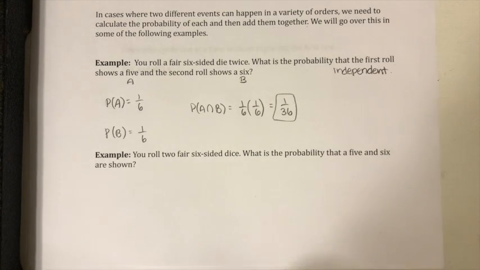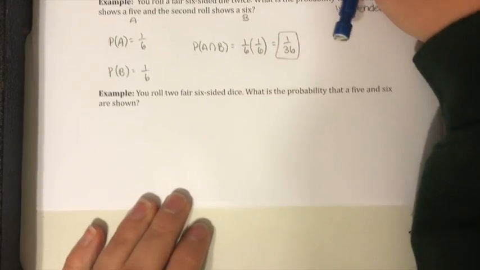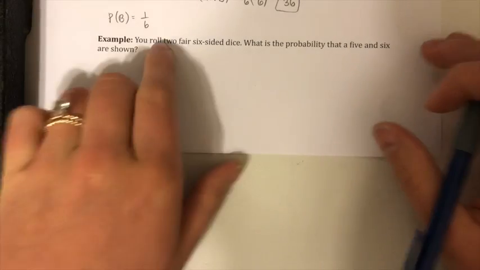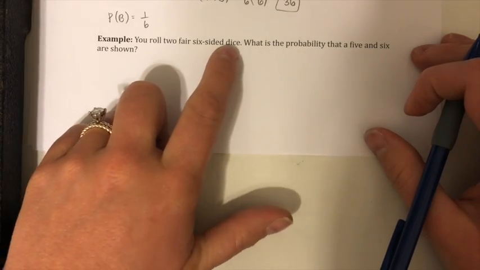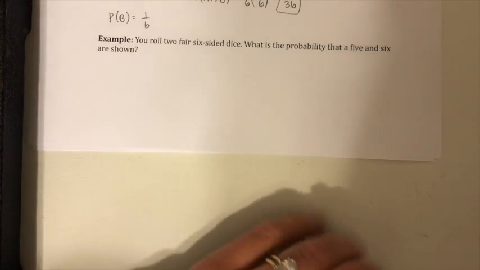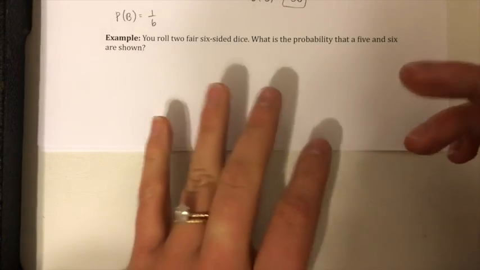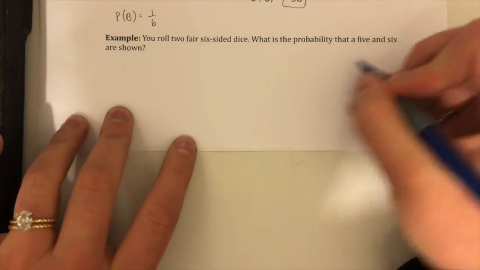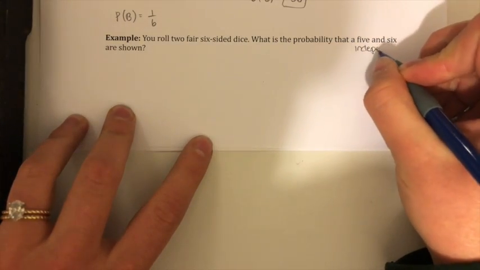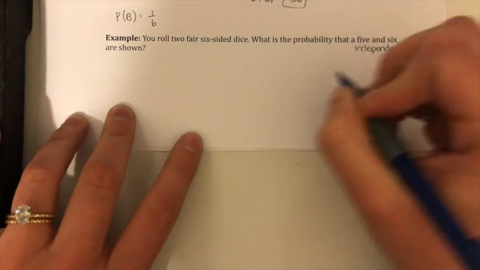Okay, so this next example is a little bit different because we're going to have 2 different scenarios. I roll 2 fair 6-sided dice. What's the probability that a 5 and a 6 are shown? The reality of rolling 2 dice is one usually lands before the other, so we're going to think of that when we're doing this. So there's kind of 2 scenarios. First, this is independent, right? The roll of one isn't going to impact the other.